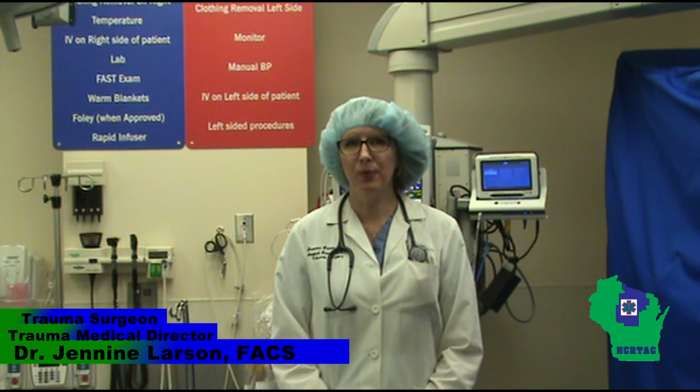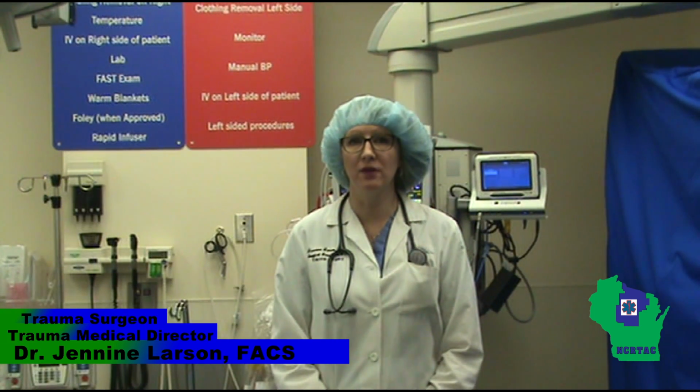While the pre-arrival report helps us prepare for the patient's arrival, the bedside report gives important details of the incident and patient condition to the hospital personnel that will be taking care of the patient. The MIST format for pre-arrival and bedside reports can help you provide important details of the patient condition and your care while keeping it short.